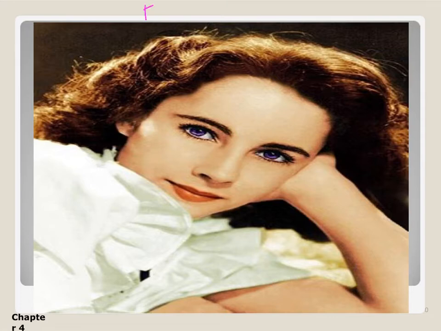Again, her name is Elizabeth Taylor. This is a picture of her in her younger days. She died when she was 89, 90. She was pretty up there in age, and it hadn't been that long ago. It's been in my lifetime. She was a very famous actress, I guess, in the 50s, 60s.